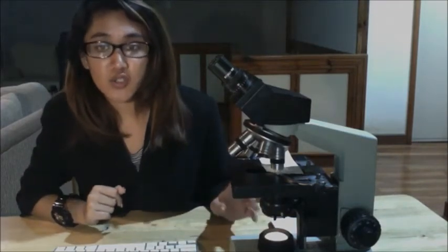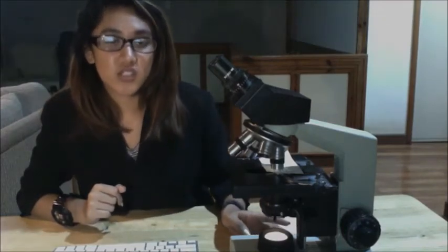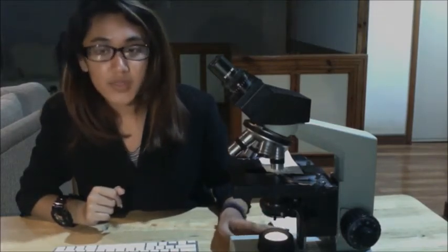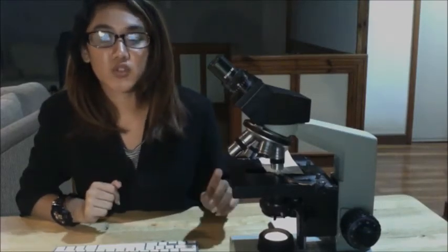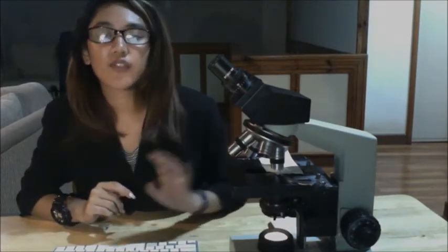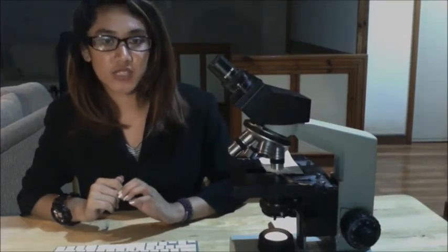Remember that when you change the objective lenses, you do not need to adjust the lamp and do not need to adjust the condenser. And then you do adjust, if necessary, the focus, the fine focus, the diaphragm, and also your mechanical stage. Now, you just have to repeat step 12 with the high dry or your high power objective, which would have your 40x.